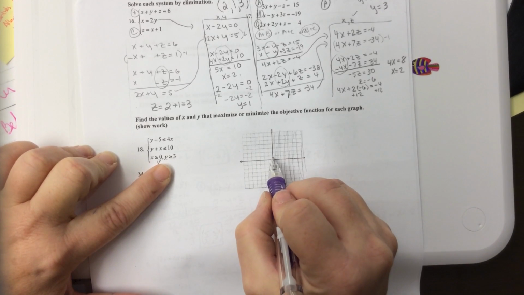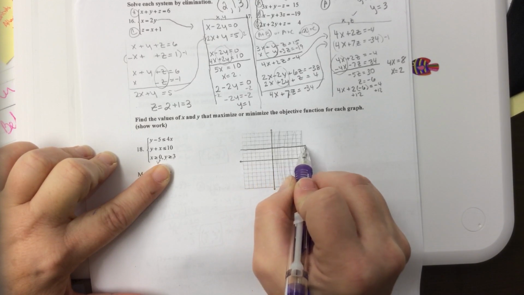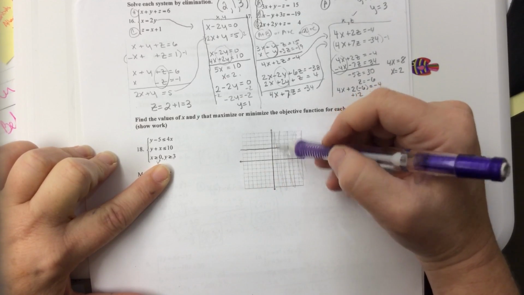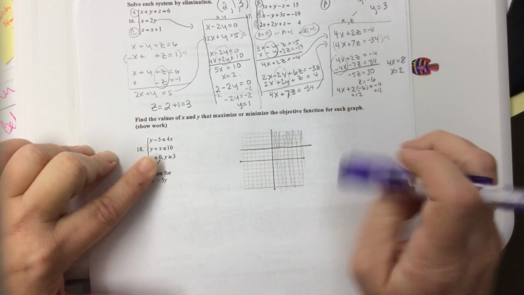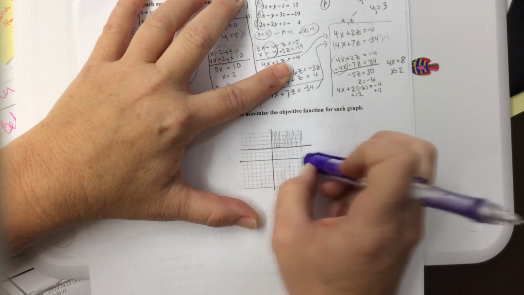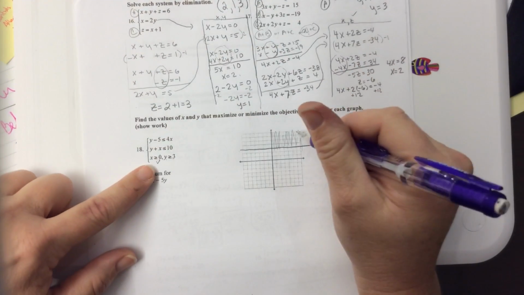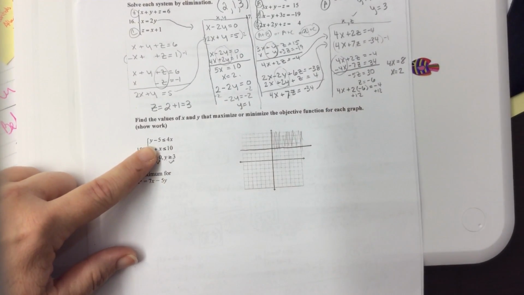Y is greater than 3. You're going to go 1, 2, 3. So you're here. And greater than is up. So can you see how this is the only part of that that's up? So we're going to go ahead and erase this because it's not true for the second one, and it has to be true for all, otherwise we're not going to need it. So right there's the only part that I have for solution.